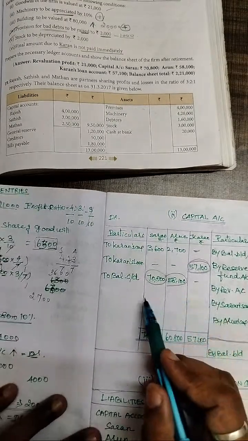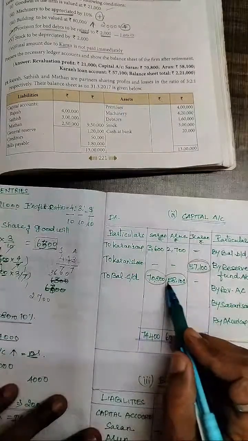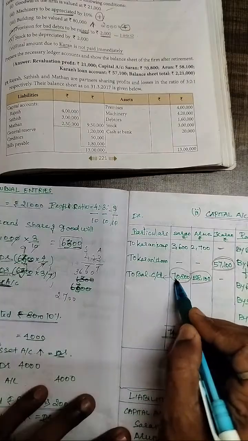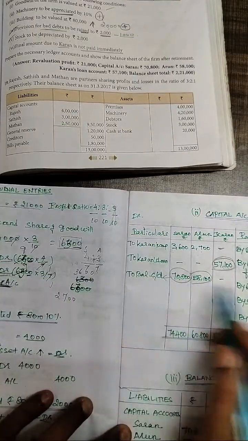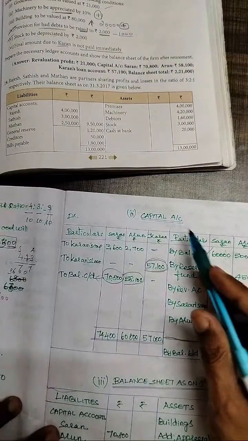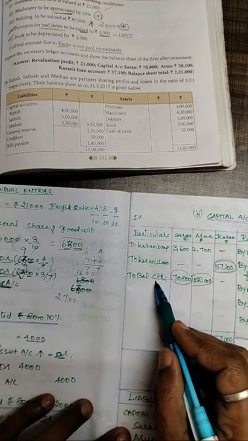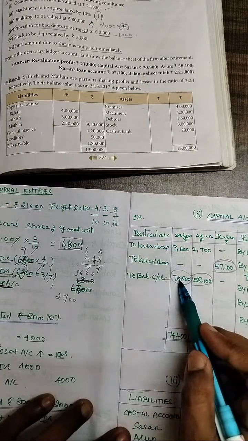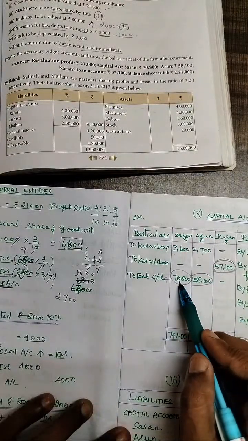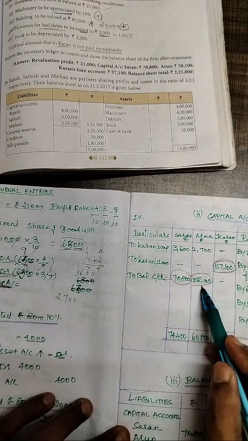Okay, then come to the closing balance. We already found the closing balances, 70,800 and 58,100 rupees. Against these values, you are going to write "To balance c/d". Listen, if you get the opening balance on the credit side of the capital account, then you will get the closing balance of the capital account on the debit side. So Saran's closing balance is 70,800 rupees and Arun's closing balance is 58,100 rupees.